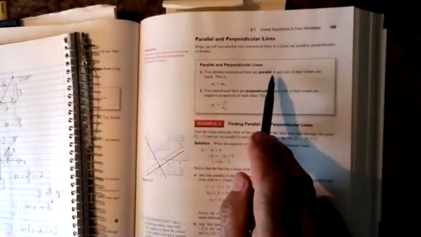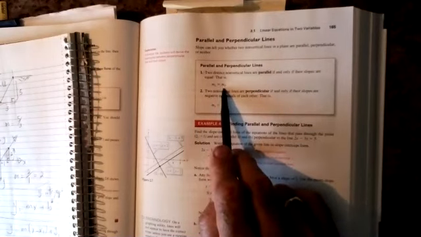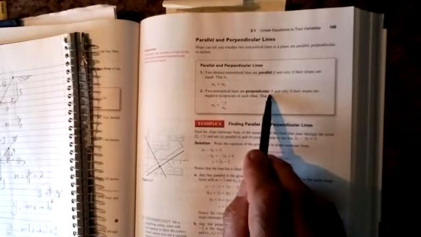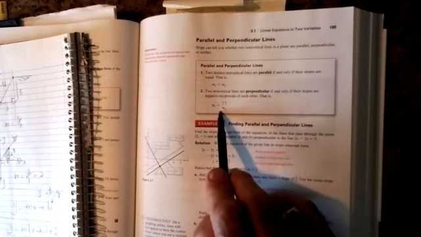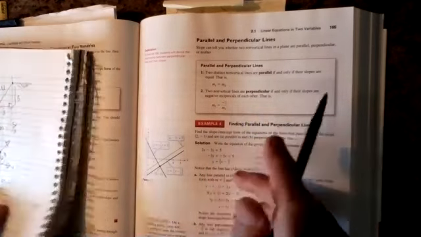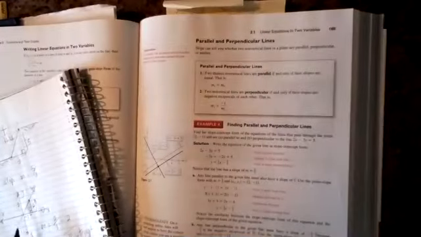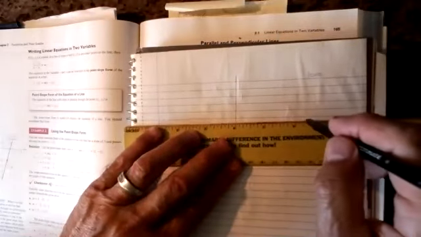And then there is also a definition that if you have two lines that are parallel lines, they have the same slope. And if two lines are perpendicular, then the slope of one is the opposite reverse of the second one. Let's say you have two lines, and these two lines are perpendicular, right?